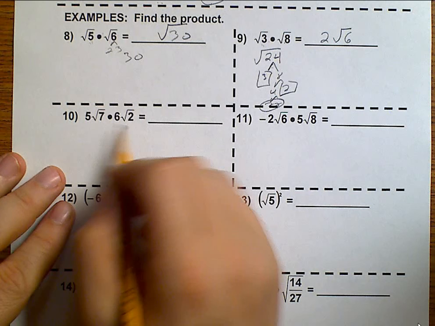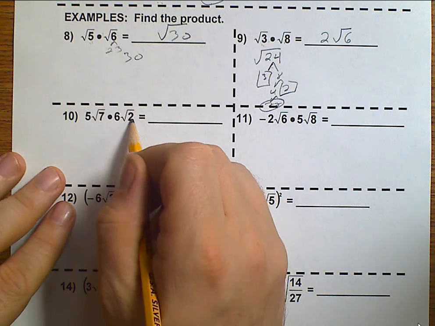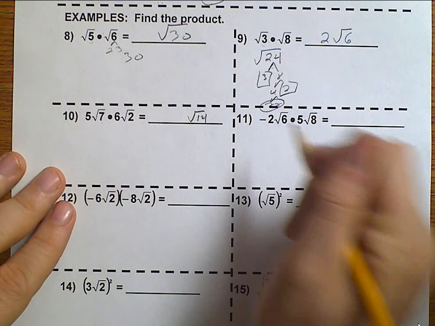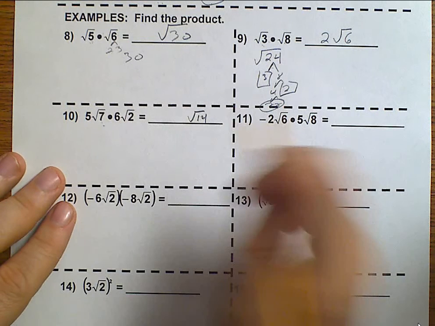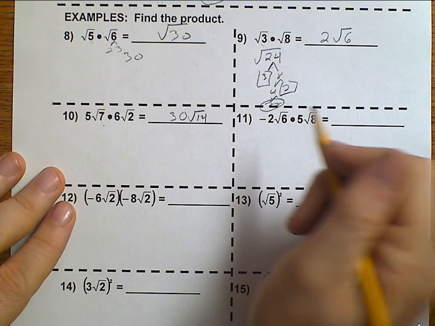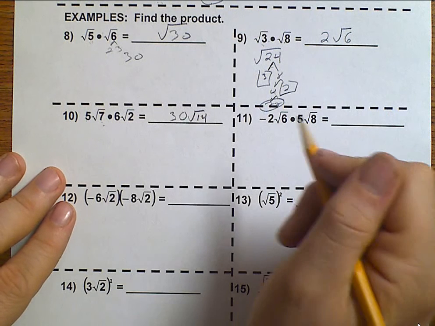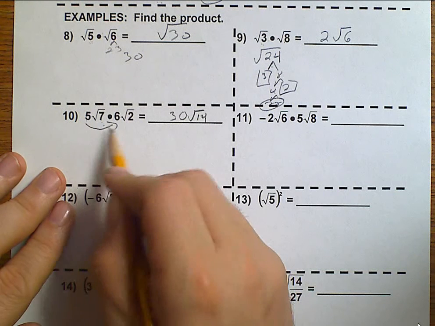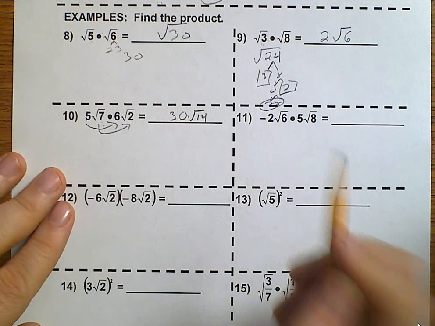Alright, here, 7 and 2. Well, I know that's going to be the square root of 14, which is 7 and 2, which won't simplify. And 5 times 6, we've already discussed, is 30. Well, that was really easy. So we're going to talk about number 11.